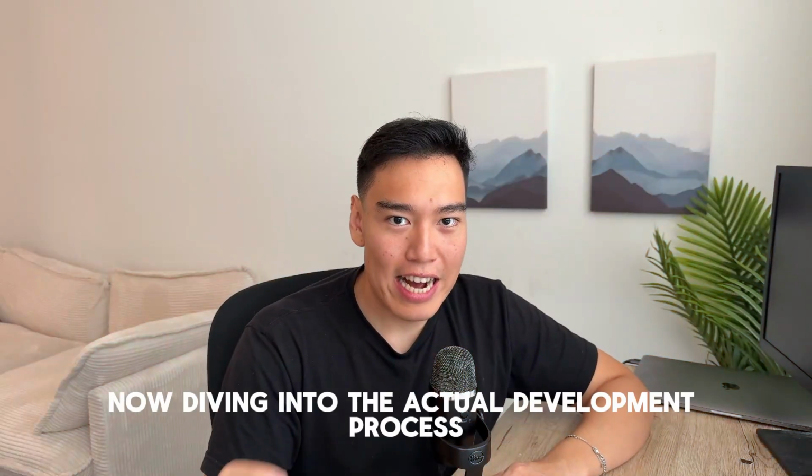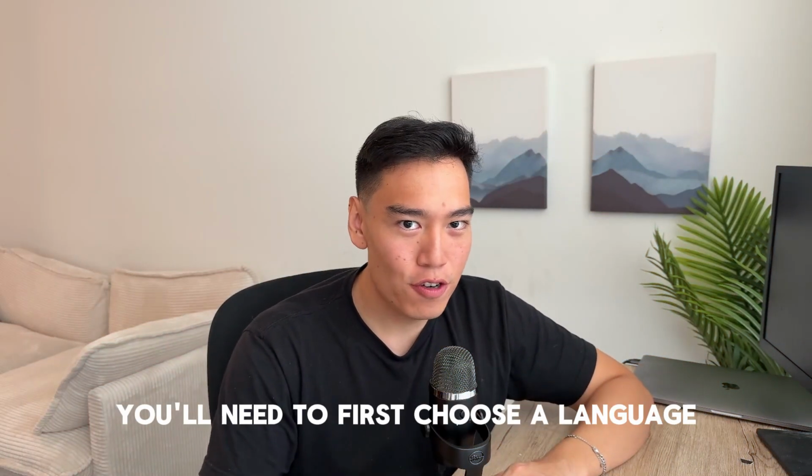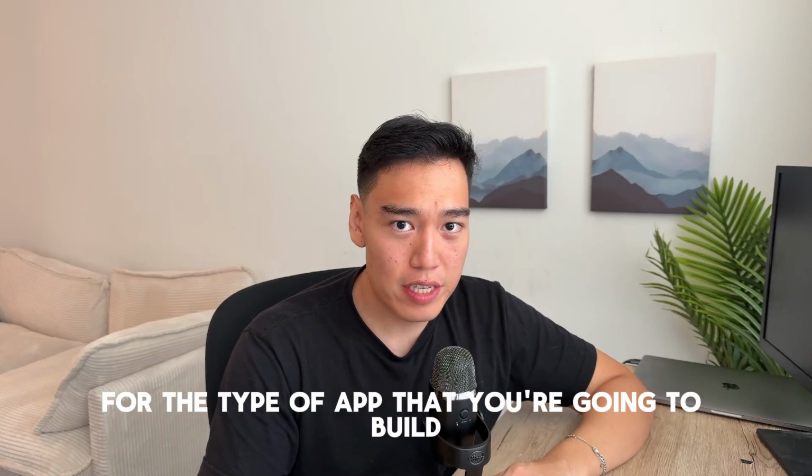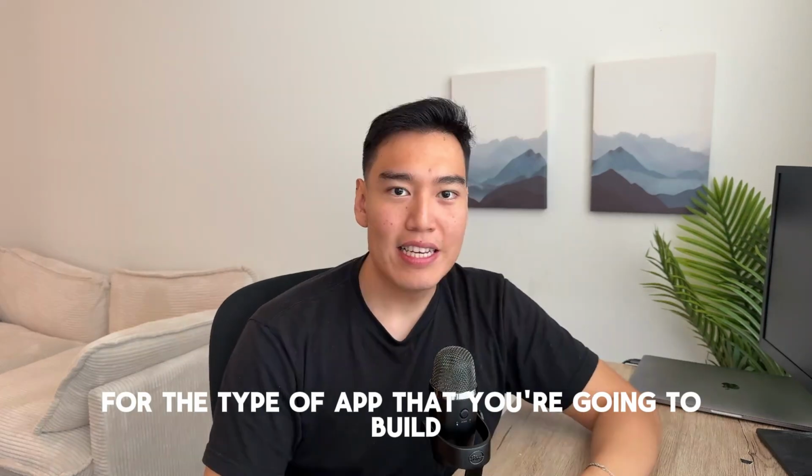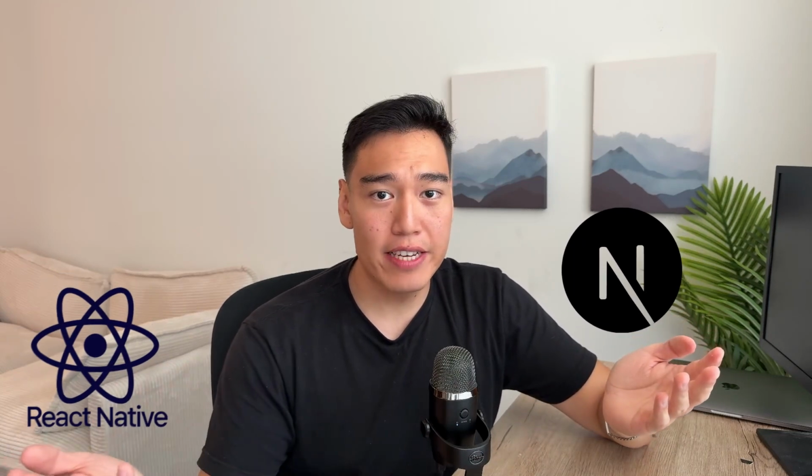Now, diving into the actual development process, you'll need to first choose a language as well as a framework for the type of app that you're going to build. Even though LLMs are pretty competent in every framework, I would just stick with Next.js for web apps and React Native for mobile apps. Both of them use JavaScript, so there will be some carryover.